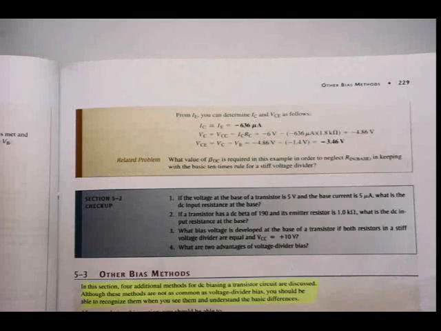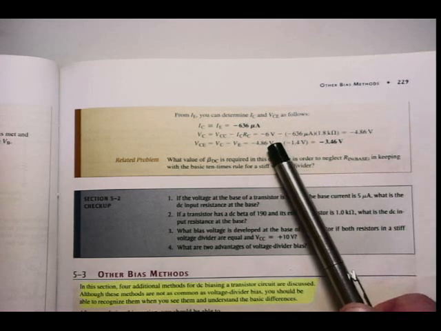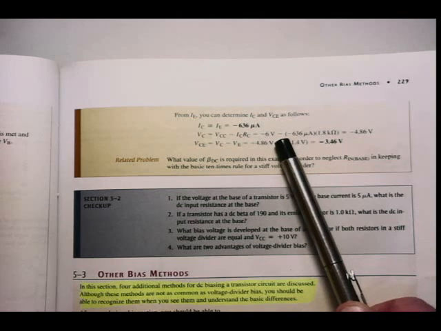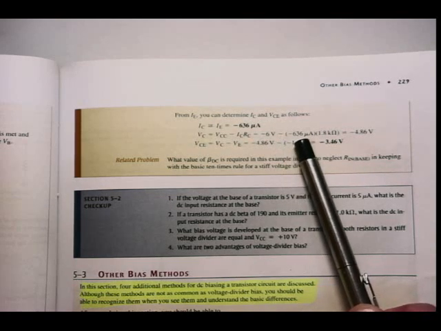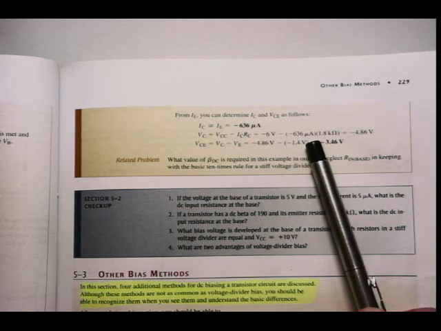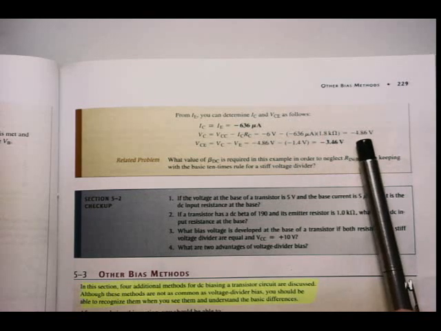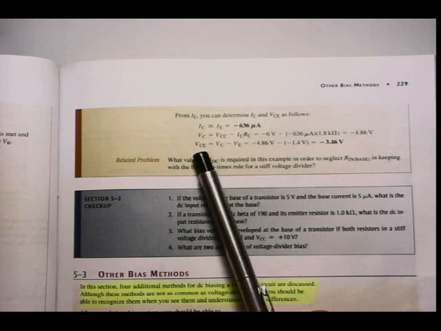In this case, still look at the formula, VCC minus ICRC, but look at the answer. Remember the polarities. Minus 6 volt minus, in brackets, minus 636 microamps times 1,8 kilo ohms gives me an answer of minus 4,86 volts. VCE, the same thing.